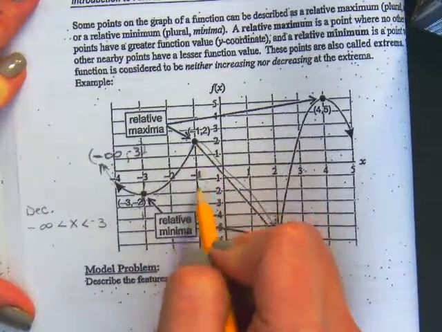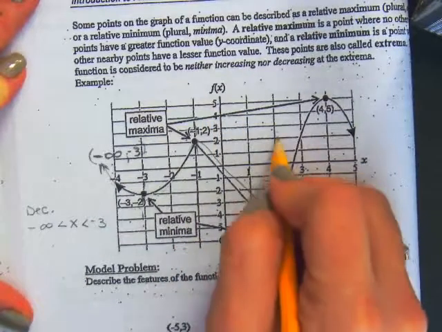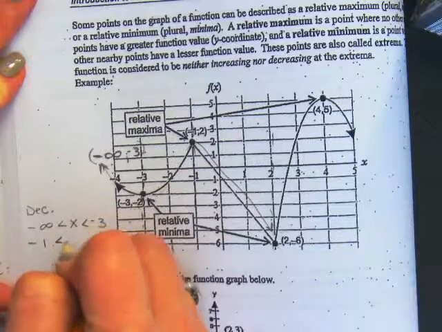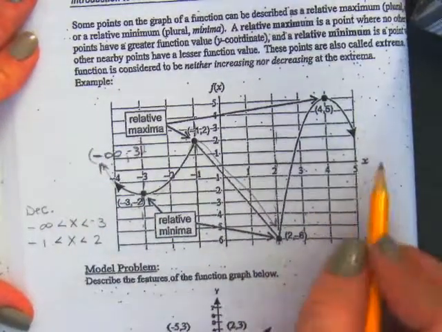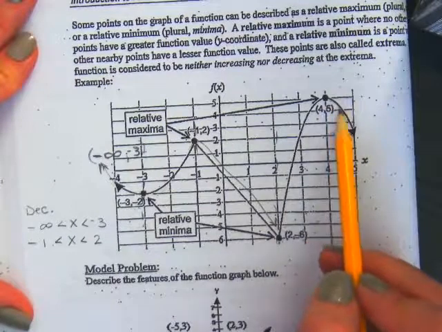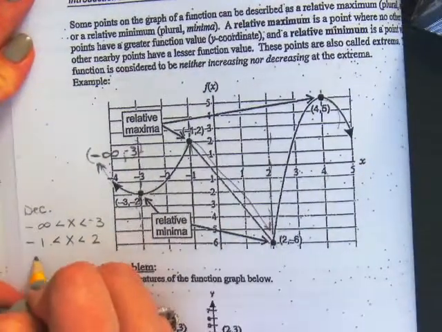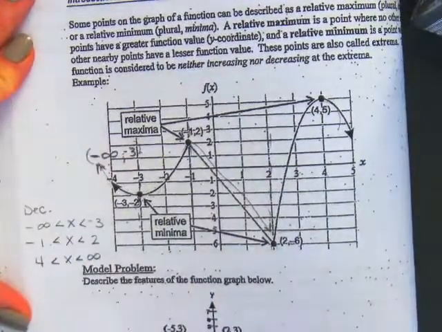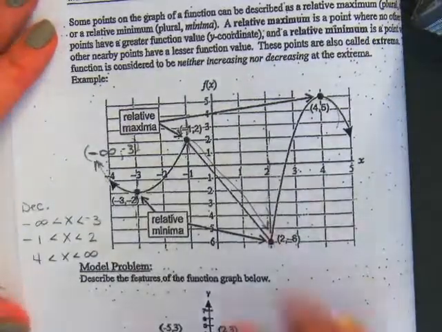So that's going to be -1, 2. So to write that, it would be from -1 to 2. And it's decreasing again one more time over here, which is at 4 on the x-axis, to I don't know where. So I'm going to say 4 to positive infinity. Those are all the places that this graph is decreasing.